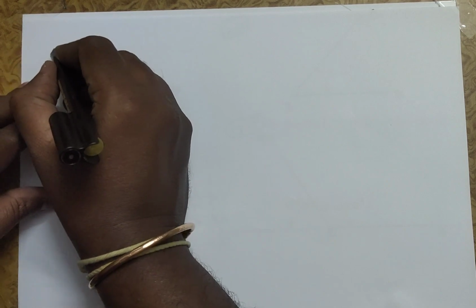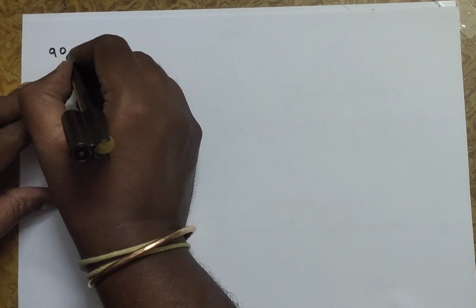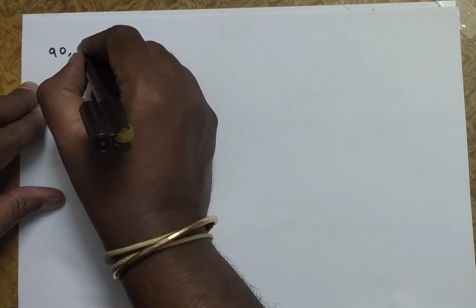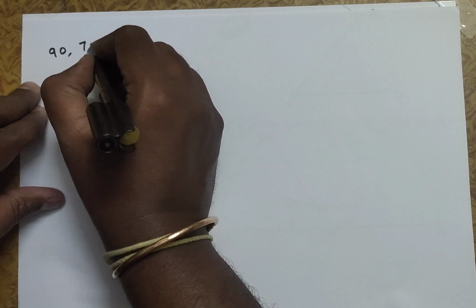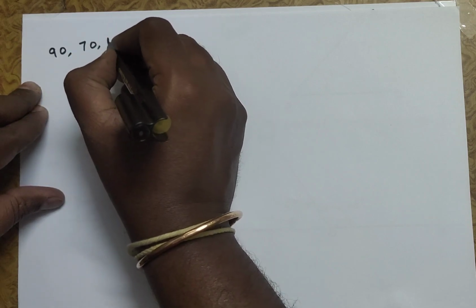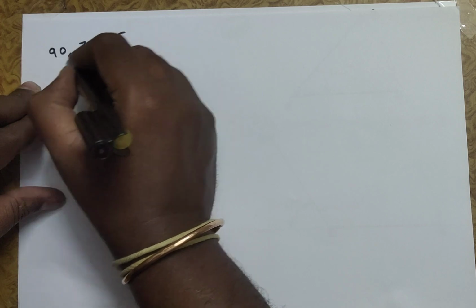For example, the dimensions are 90, 70 and 55. These are the three sides of a triangle. With these three sides, what are the angles at the vertices? We have to find out the angles at the vertices.